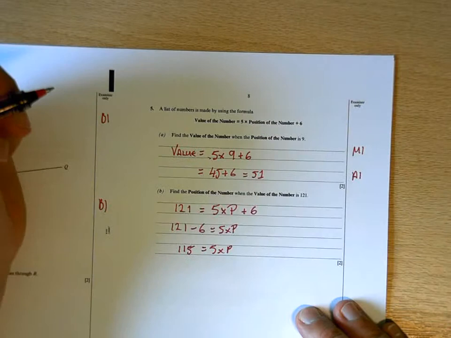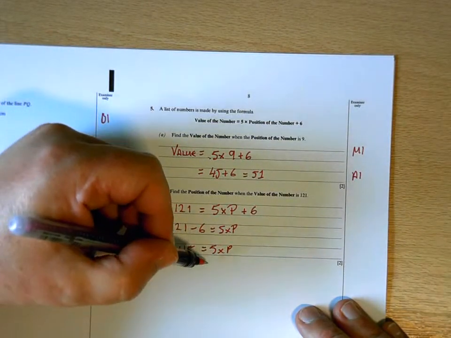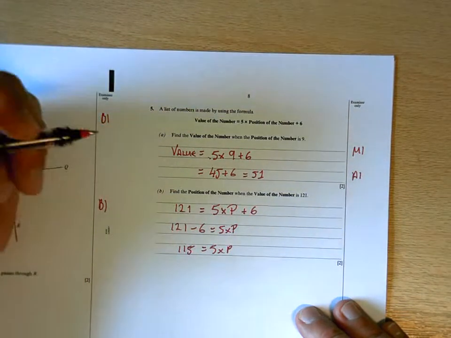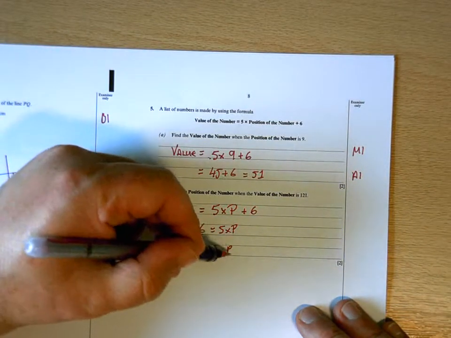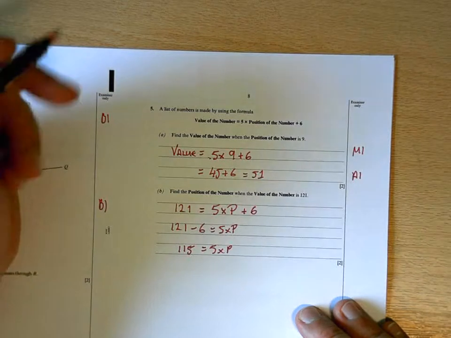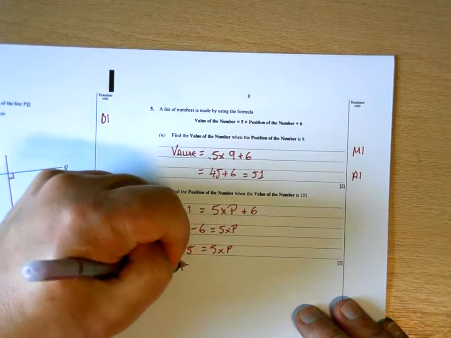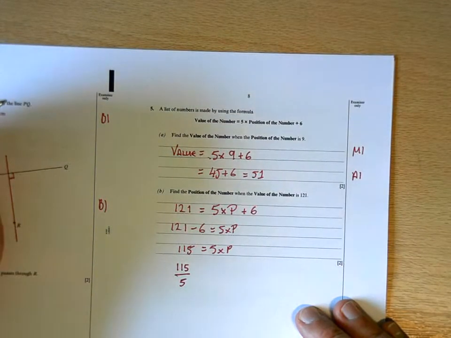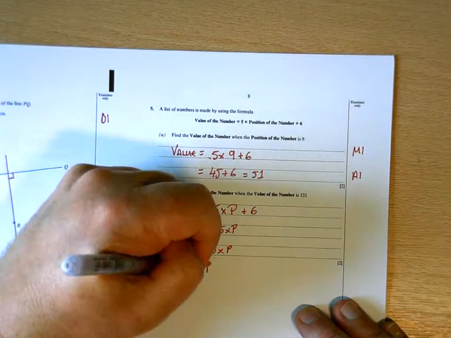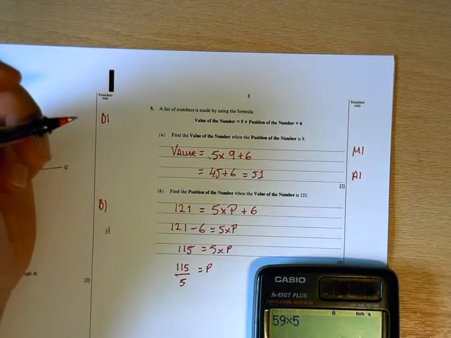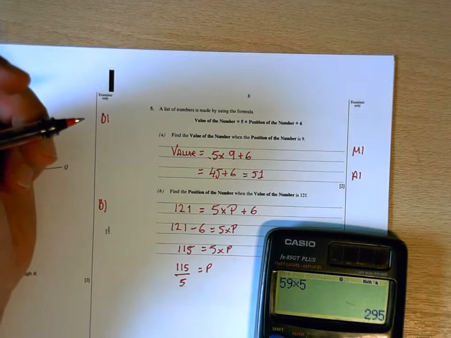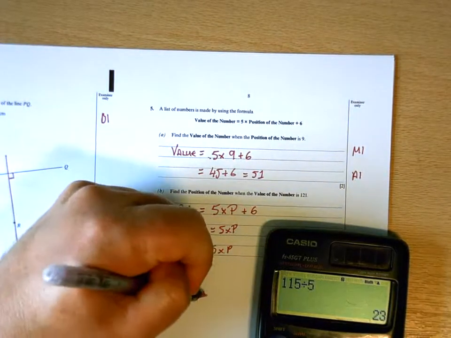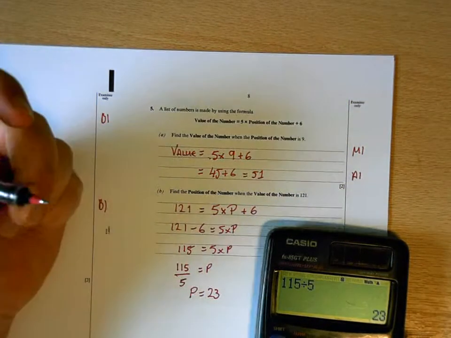Then to get the P on its own, I've got to do the opposite of 5 times, which would be dividing by 5. If I divide that side by 5, I have to divide this side by 5 as well. Now in algebra, we write divide by as over. So we have 115 over 5 equals P. Then we can do the maths. 115 divided by 5 equals 23. So the position is 23.